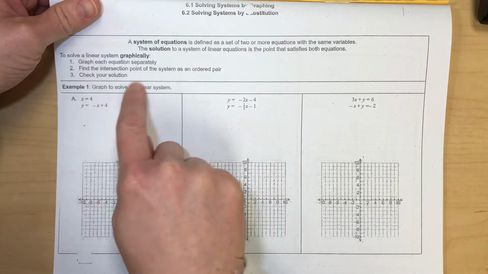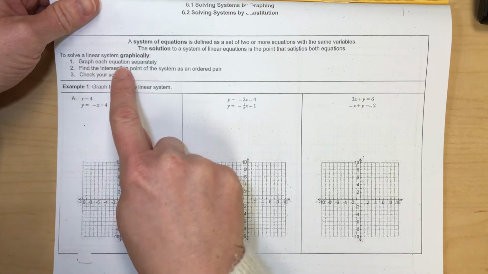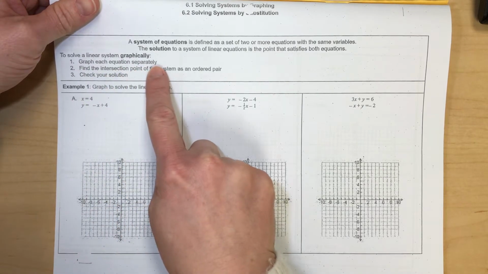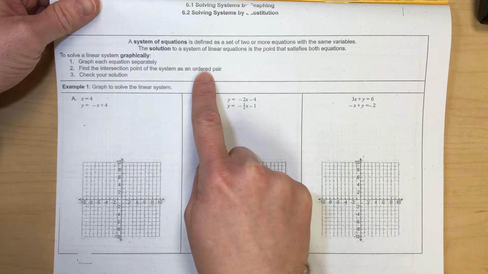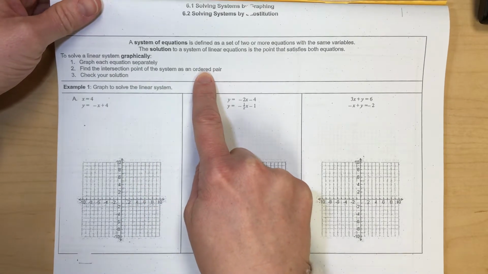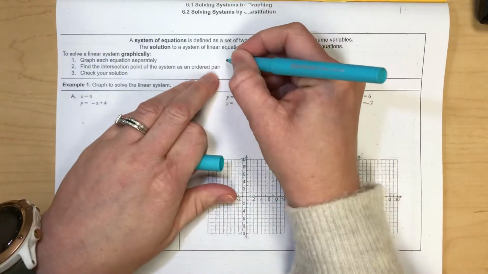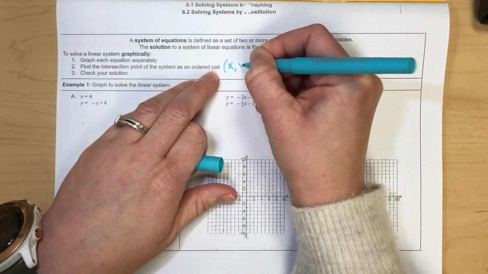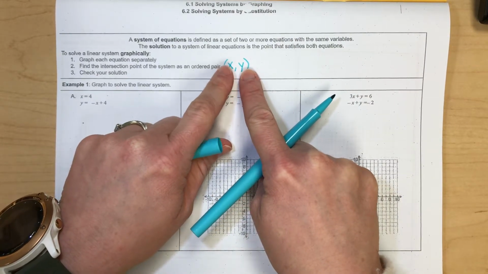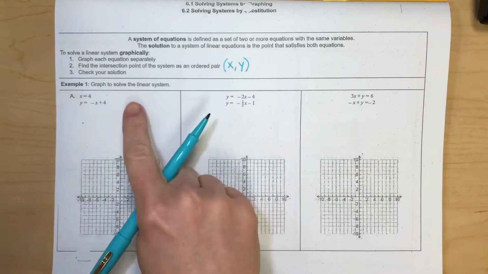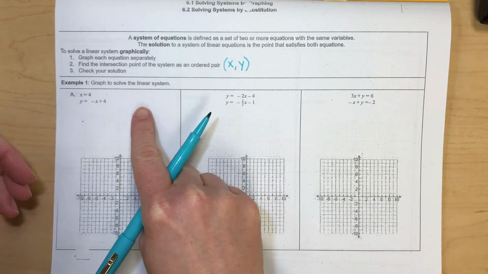So now here's our steps to solve graphically. Number one, graph each equation separately. So graph each line. Number two, find the intersection point of the system, and that's going to be an ordered pair. It's going to be a point labeled x comma y. So I'll actually write that down here for us. We're going to look for a point where they cross. We're going to find the value of those two numbers, x and y. And then number three, you should always go back and double check your work, plug that number back in and just confirm that it works.